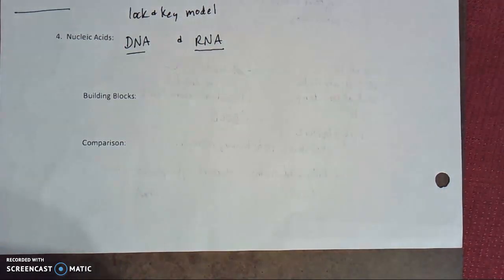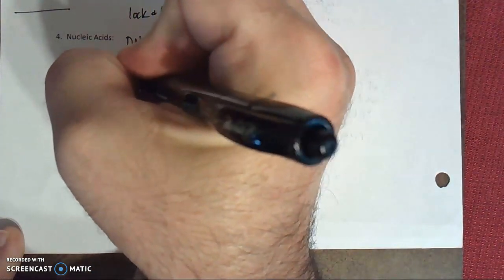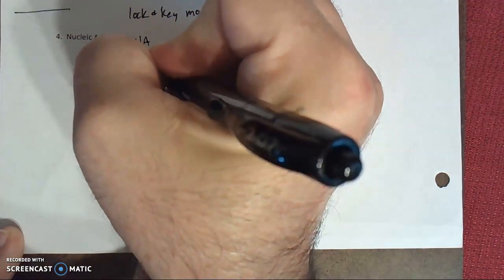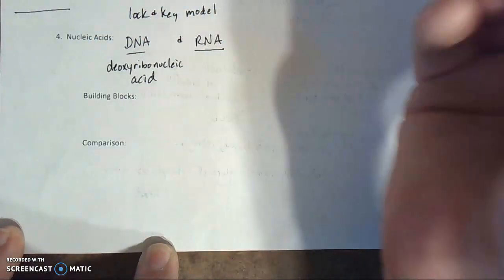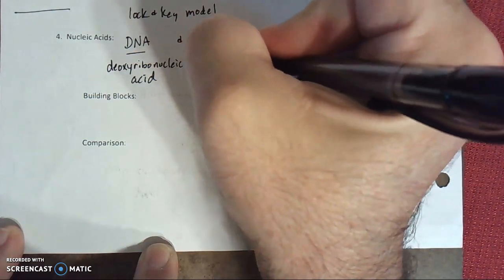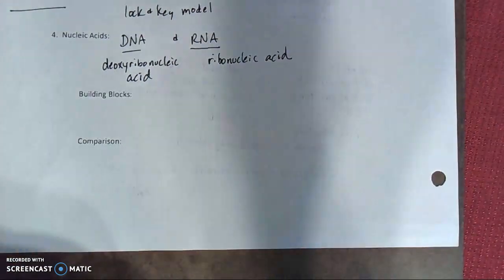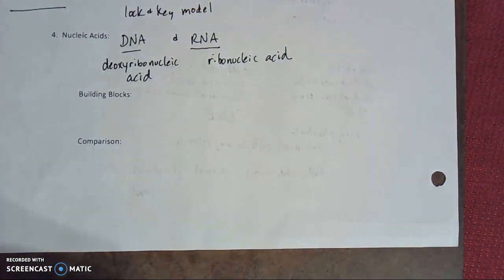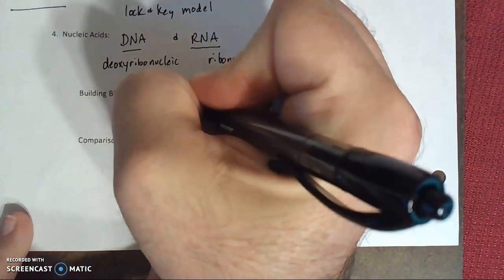We'll focus more on their function later on, but we're just going to go over a little bit about their structure. So DNA stands for deoxyribonucleic acid, and RNA stands for ribonucleic acid. It's a lot easier saying DNA and RNA. The building blocks are nucleotides.